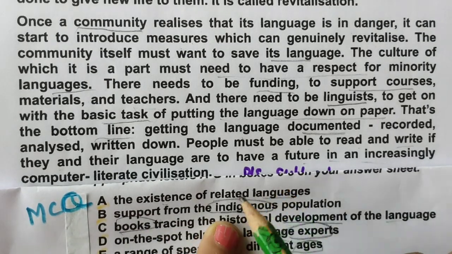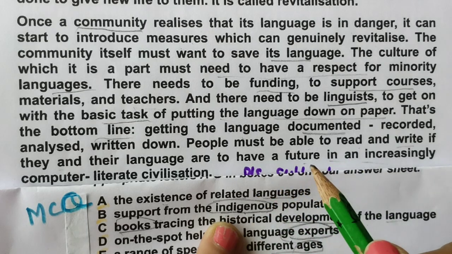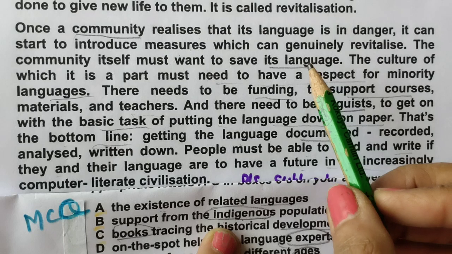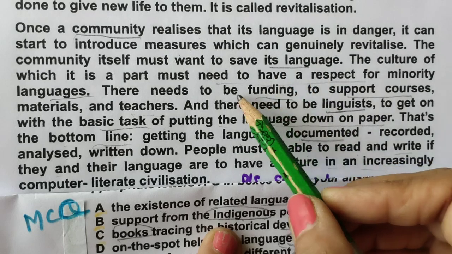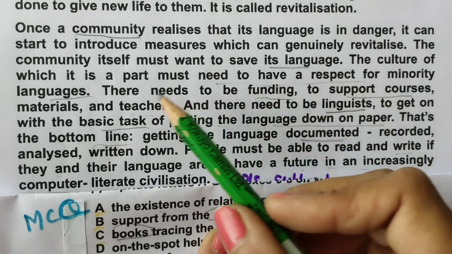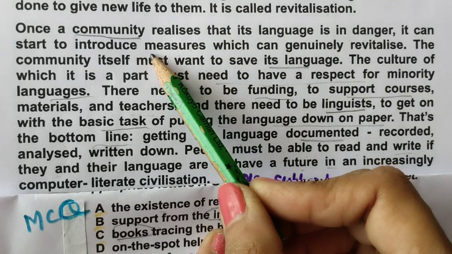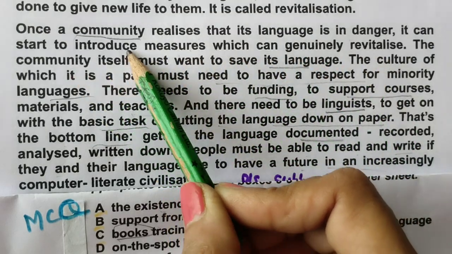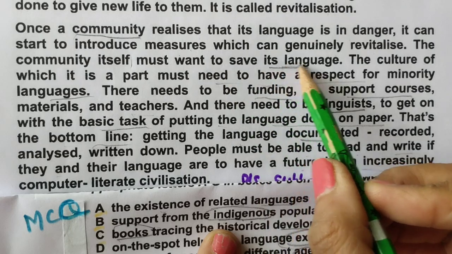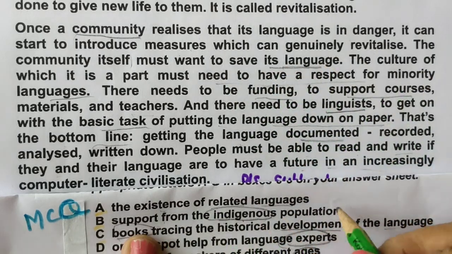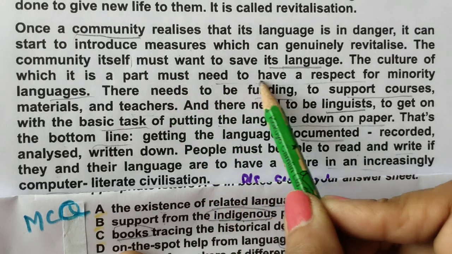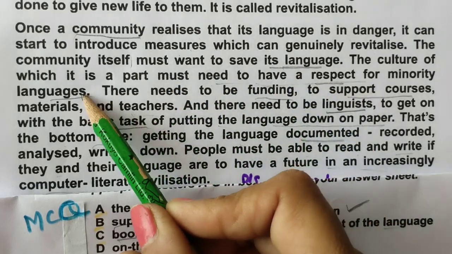Indigenous means those who have been displaced from their own country or place, and they are also well versed with their language. So, start to introduce measures which can, okay, the community itself must want to save its language, so we can support this. The culture of which it is a part must have a respect for minority languages.